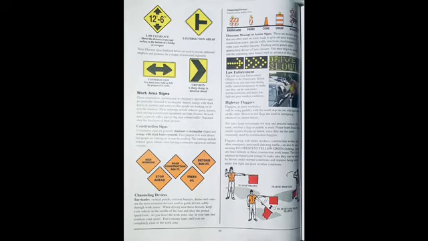Work area signs. These construction, maintenance, or emergency operation signs are generally diamond or rectangular shaped, orange with black letters or symbols, and warn you that people are working on or near the roadway. These warnings include reduced speed, detours, slow-moving construction equipment, and lane closures. In work areas, a person with a sign or flag may control traffic. You must obey the direction of these persons.